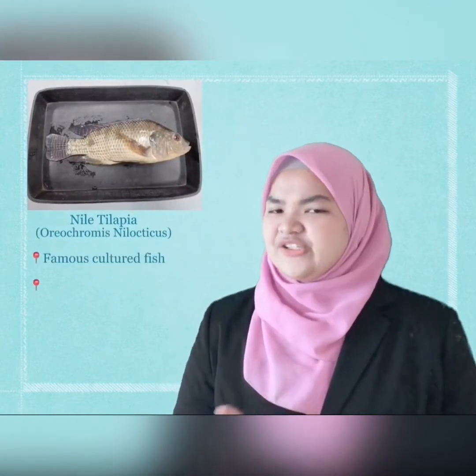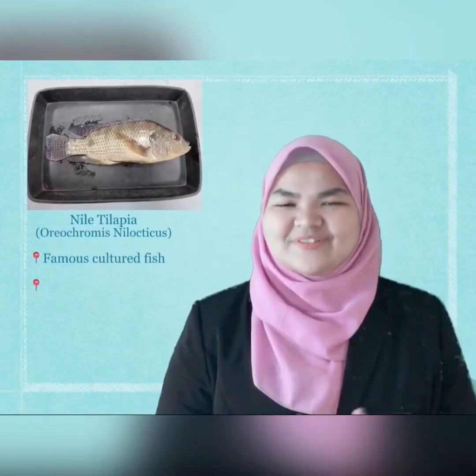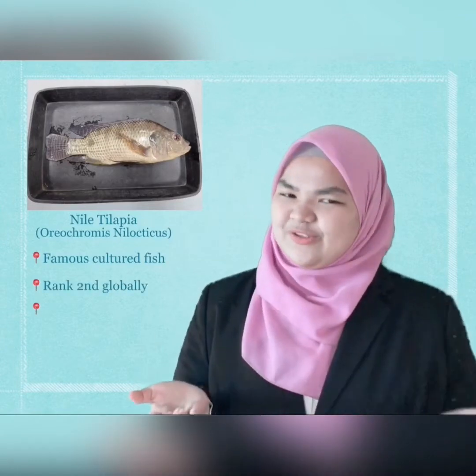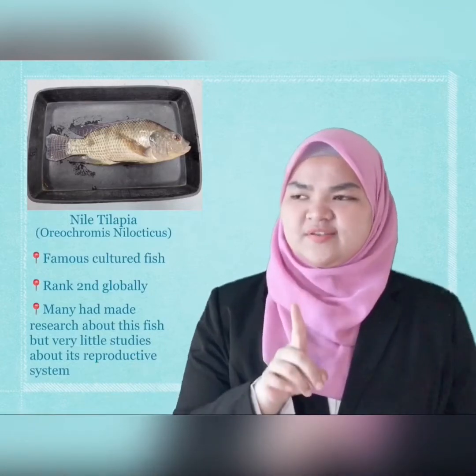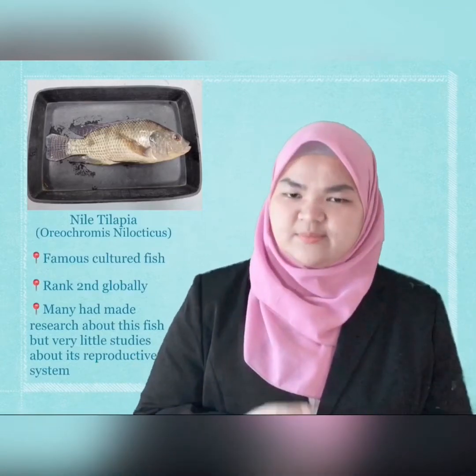So for this project, we will use Nile tilapia, or its scientific name Oreochromis niloticus. This fish is actually a very famous cultured fish, whether in Malaysia or abroad. And there are many studies about this fish, but there are fewer studies on the reproductive system like ours.